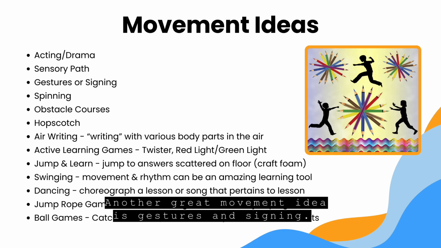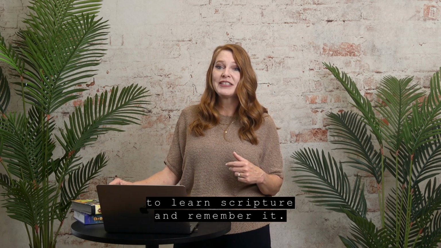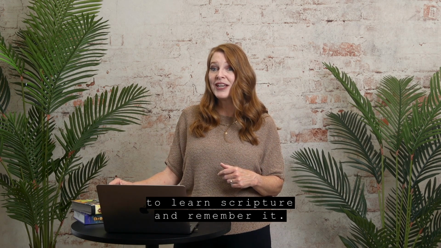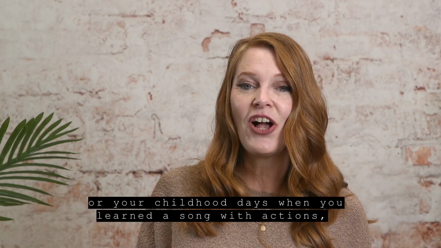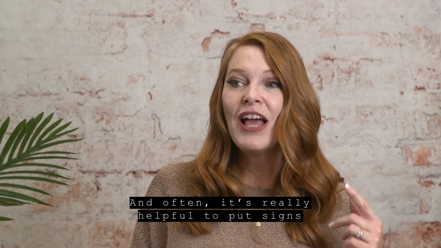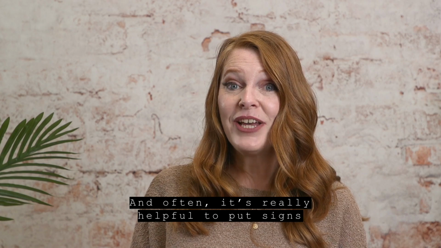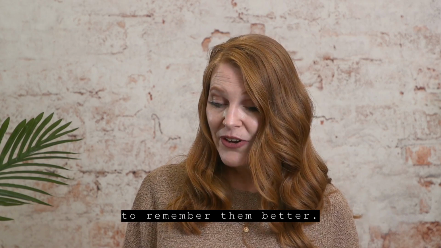Another great movement idea is gestures and signing. Gestures and signing can be really great in helping us to learn scripture and remember it. You may think back to camp days or your childhood days when you learned a song with actions, and I bet you still remember that song. And often it's really helpful to put signs and gestures to scripture to help us to remember them better.